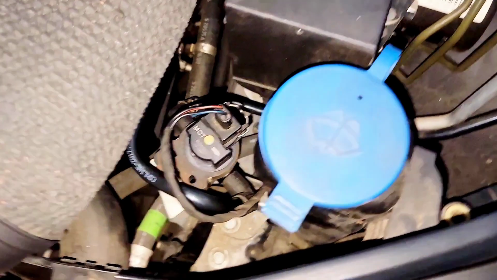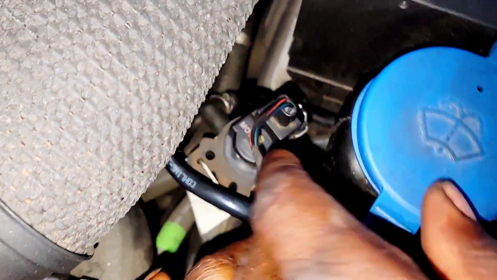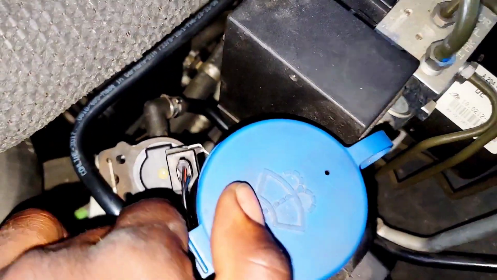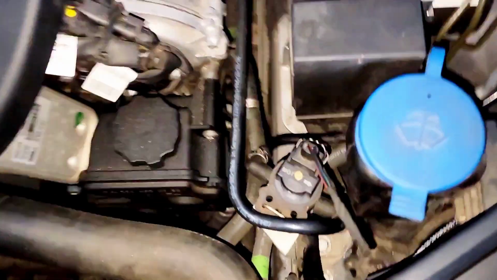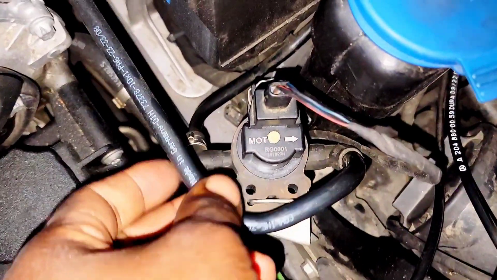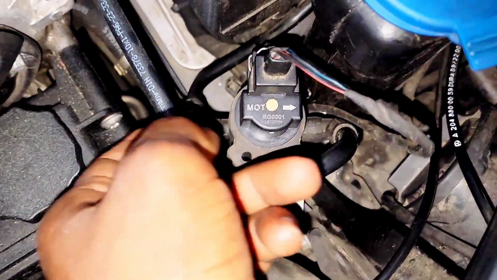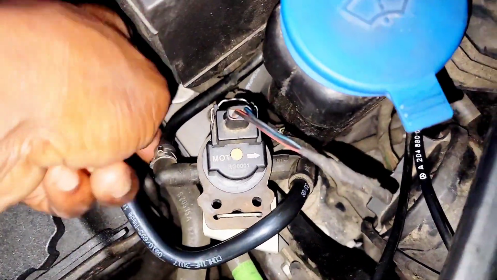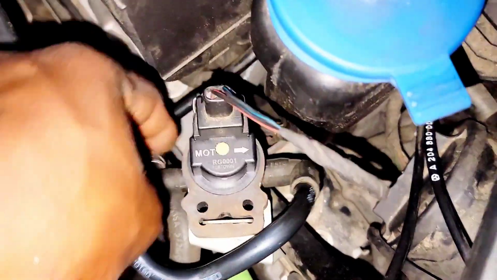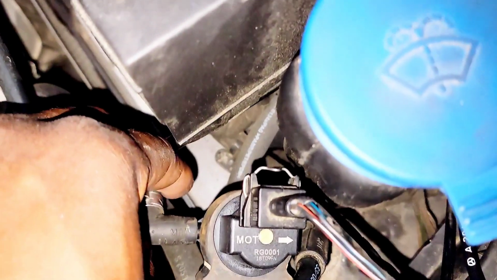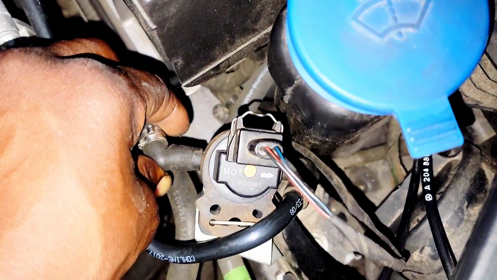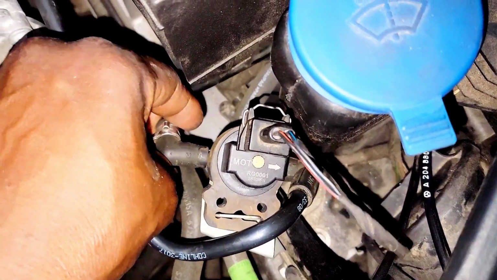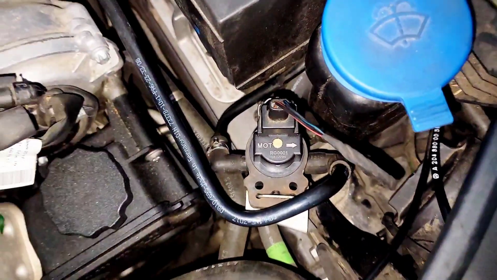Okay, so right here is the EVAP purge valve. Let me move this out of the way. Alright, so this is the valve right here. It's a brand new valve and it's giving some trouble. When I check, I notice where it's leaking. You can hear that sound. It's cracked open right there, guys. So that's where it's leaking. That's the problem right there, guys.